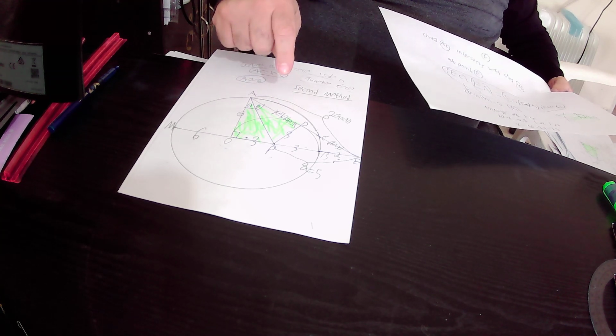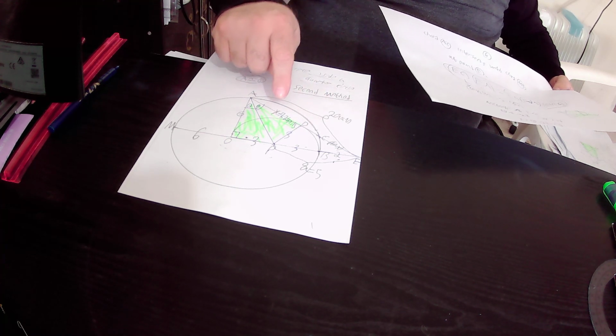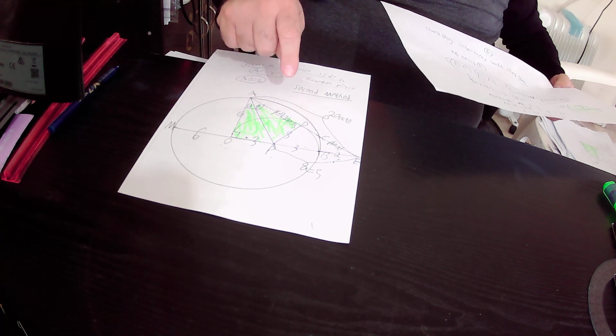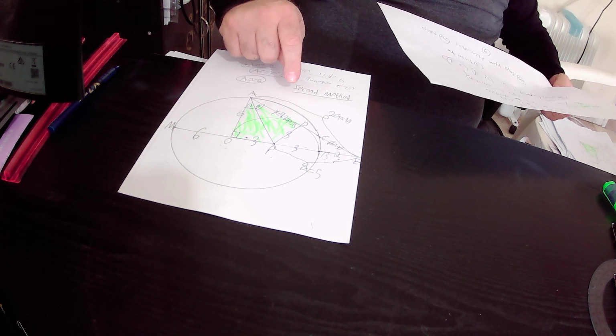So the answer to the question is that line segment AC, which is equal to X, is equal to 7.2, and we arrived at the same answer in both methods.